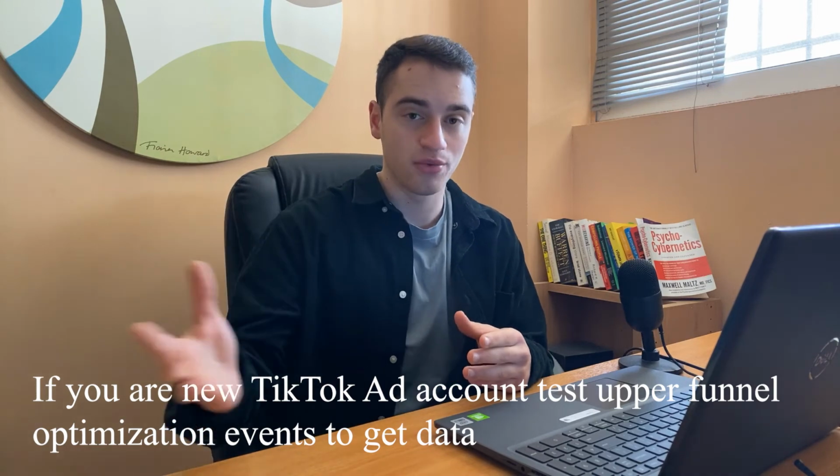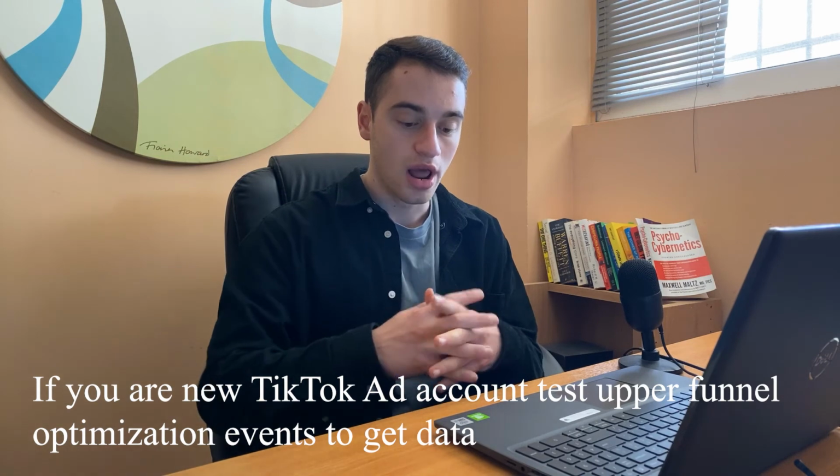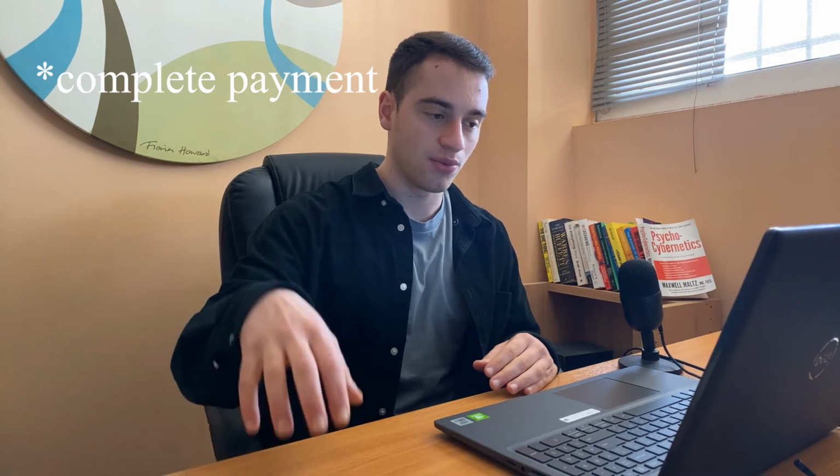TikTok is a new platform. It needs more data, and it needs more money to give it more data. So I've seen very profitable campaigns with the add to cart optimization. If you're a brand new campaign, I would start with add to cart, and then you can transition within the 7-day mark into the purchase event. I would highly recommend that, and it's really important to think about the learning phase here. It's legit stuff.